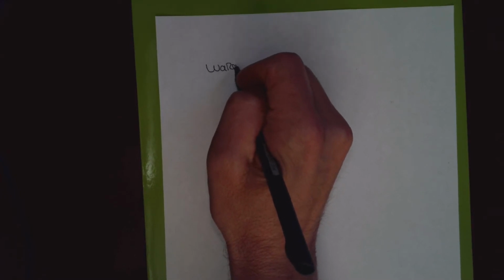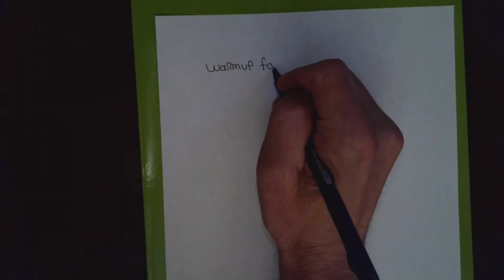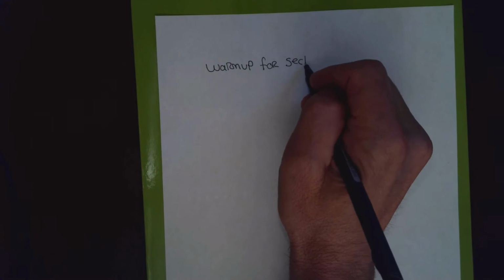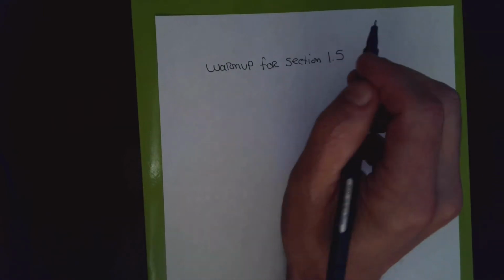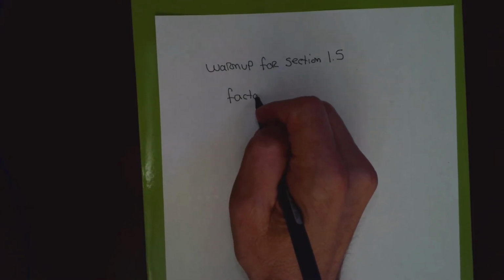We'll do something that we know how to do, which will help us learn something we don't know how to do, or you might know how to do it, but just in case you don't. So warm up for section 1.5. Let's try to do some factoring. It's a nice review, but kind of an odd review.